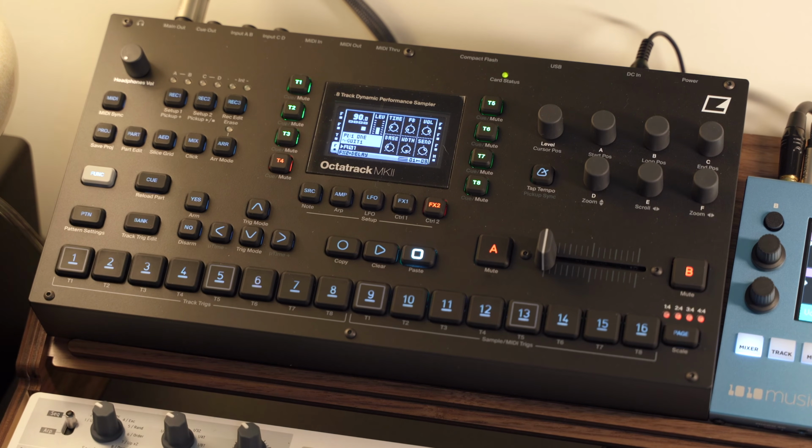So I just wanted to show you those three patterns that create the build of the song. And let's start at the start.